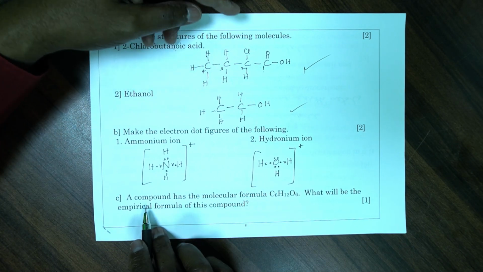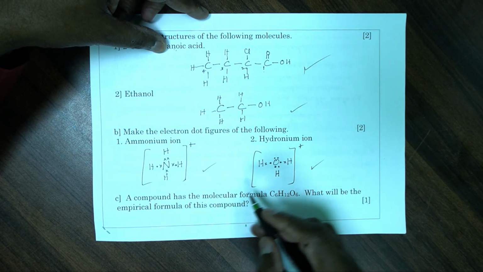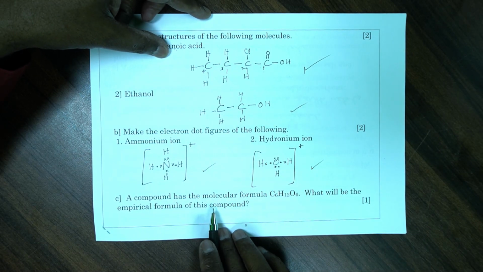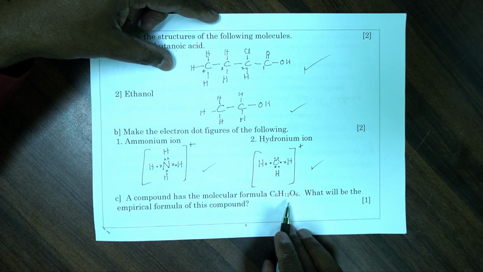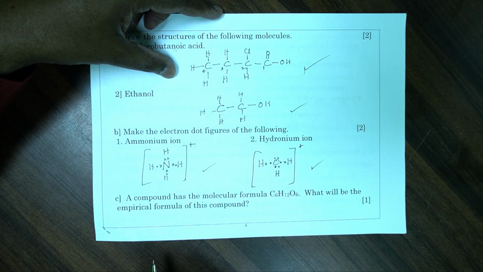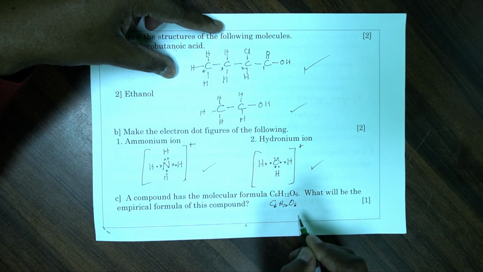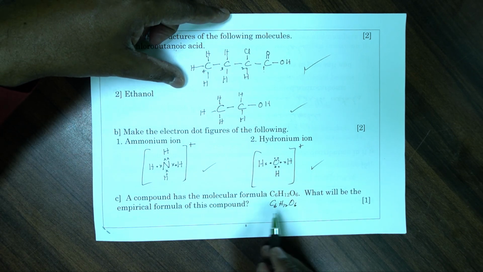Next is part C here. So this is 1 mark, this is 1, so total 4 marks. The 5th mark is here. Compound has the molecular formula C6H12O6. What will be the empirical formula of this compound? Okay, molecular formula is C6H12O6. So what is empirical formula?